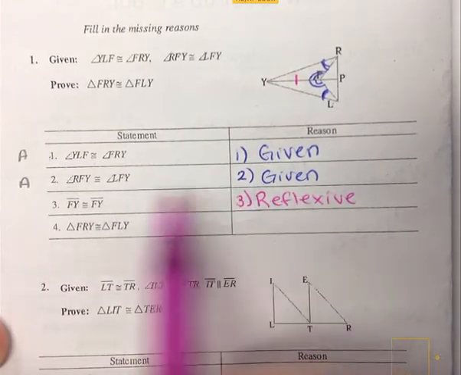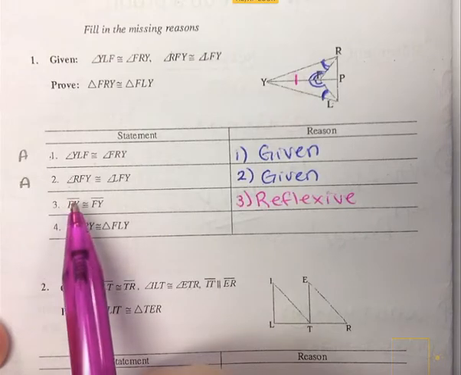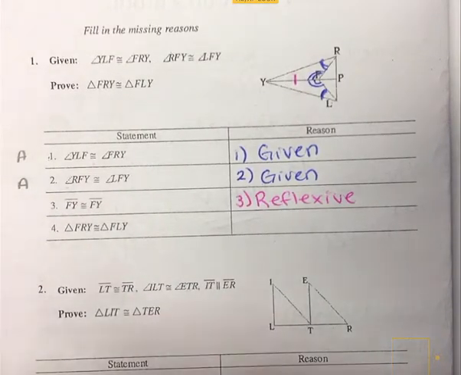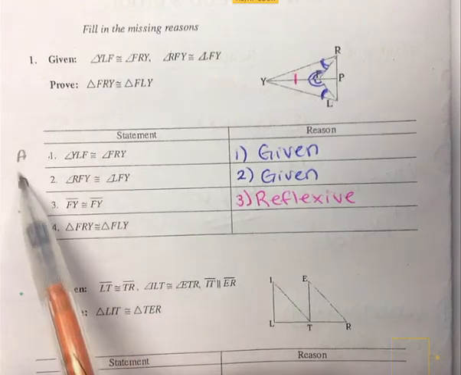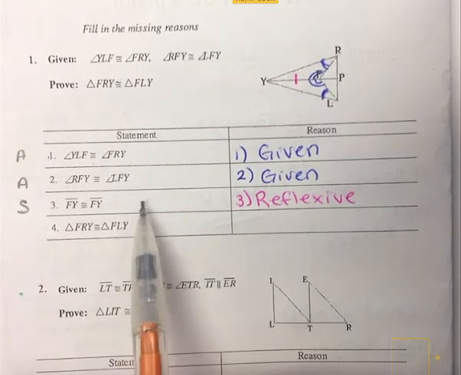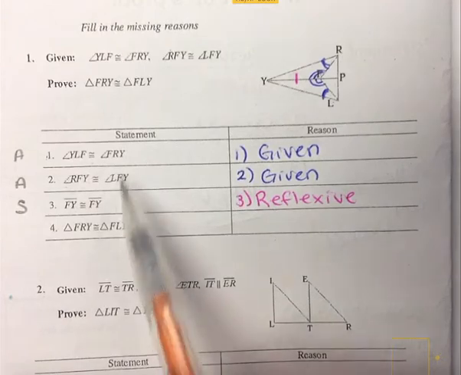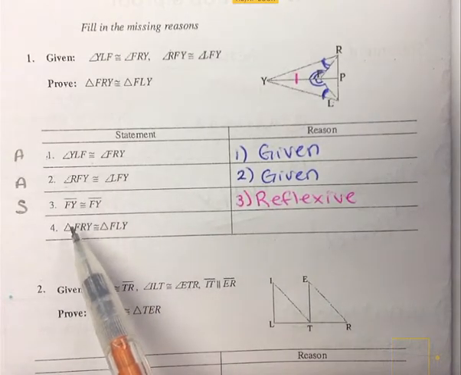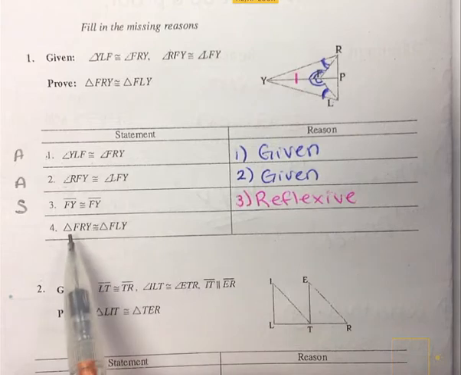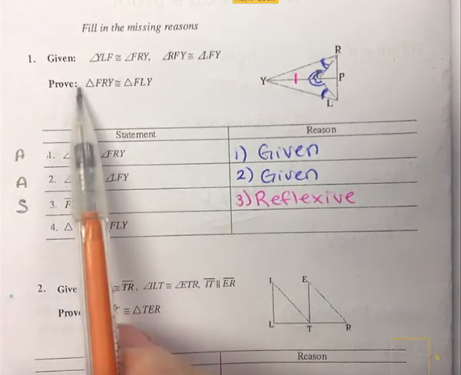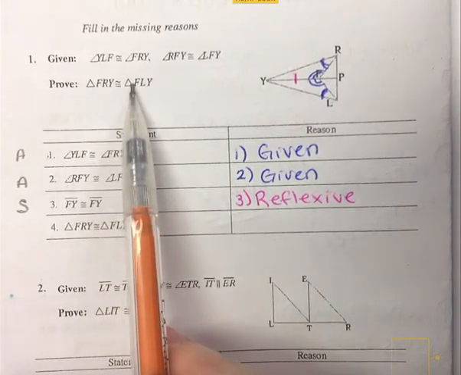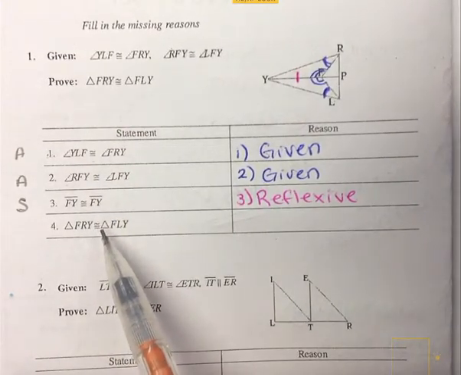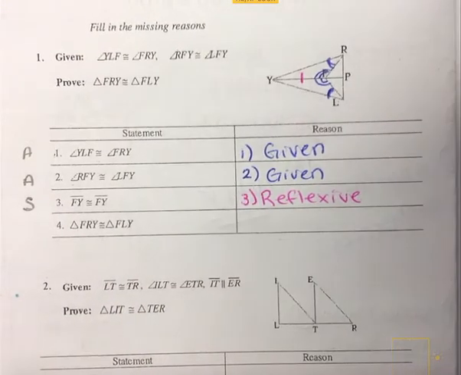So now that we have a reason, we can put off to the side if this is an angle or if this is a side. Since it is a segment, it is a side. We have three pieces of information that are congruent. That means that we should be able to go to our conclusion. Our conclusion, what we write in our statement, is whatever it says to prove. It tells us to prove that triangle FRY is congruent to triangle FLY. That is our last statement. We just have to come up with the reason.